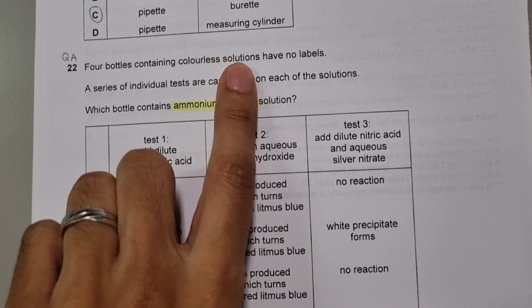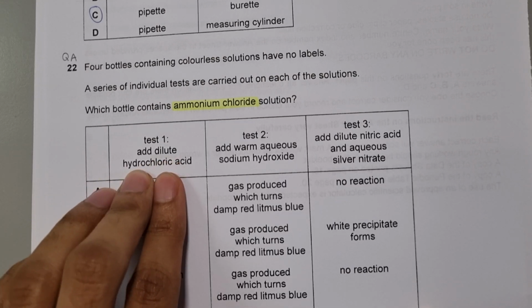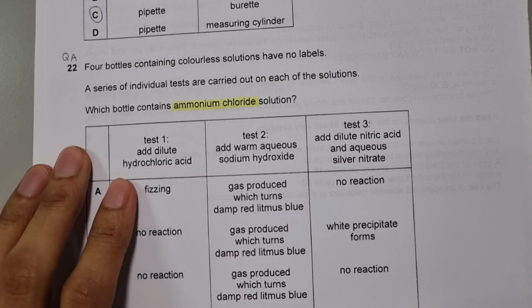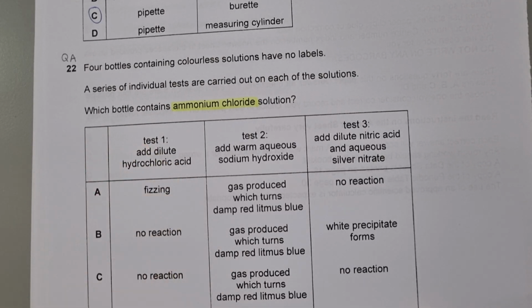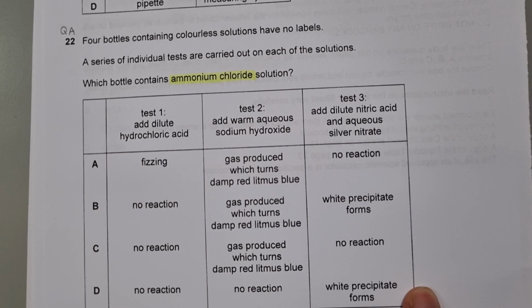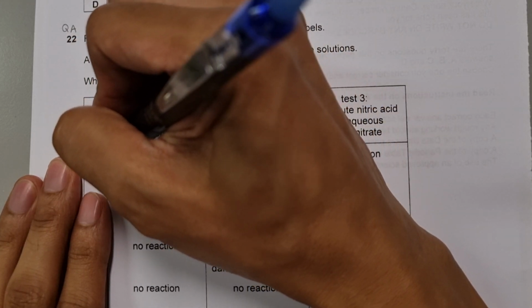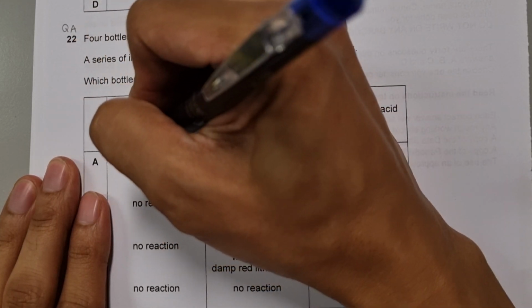Since it's a solution and not a solid, that means we don't have metals. We have compounds dissolved inside water. So if there is any fizzing or effervescence or bubbles produced, it will be due to a carbonate. So this is your test for carbonate.